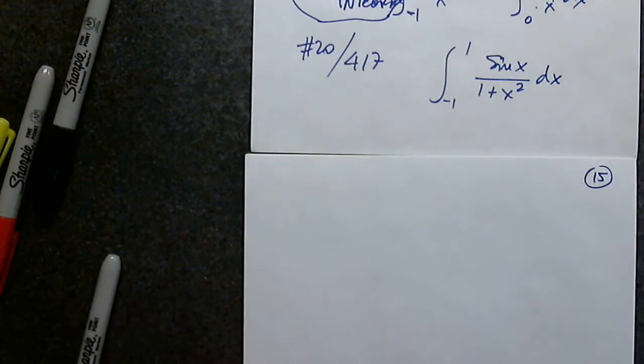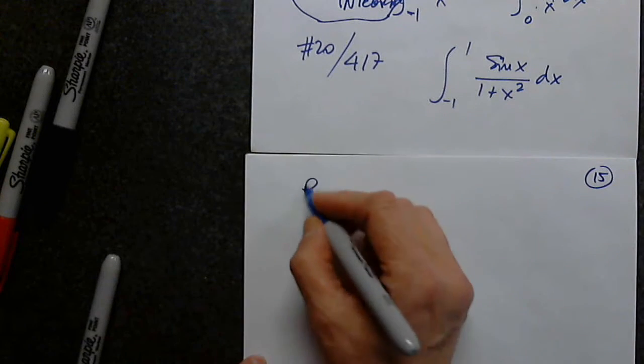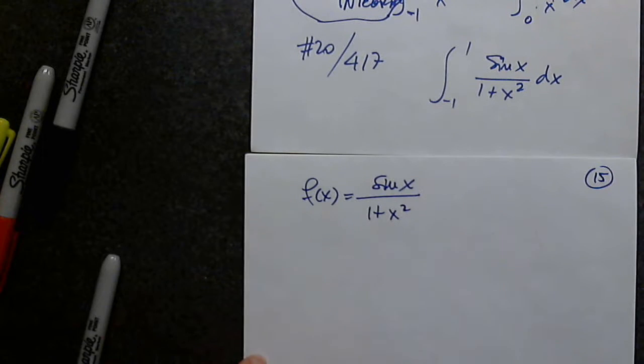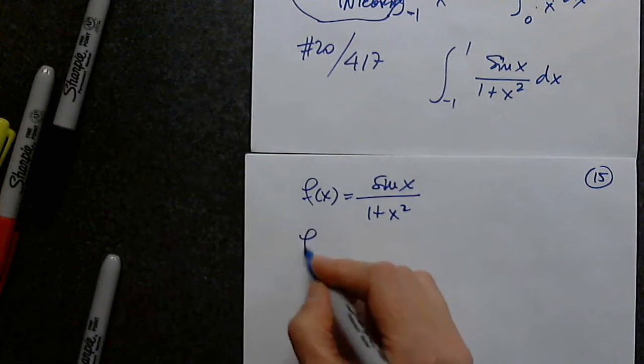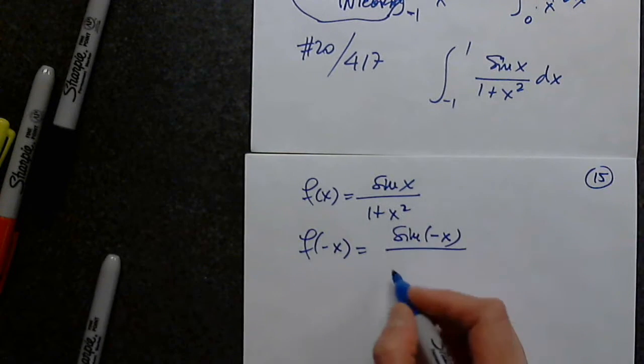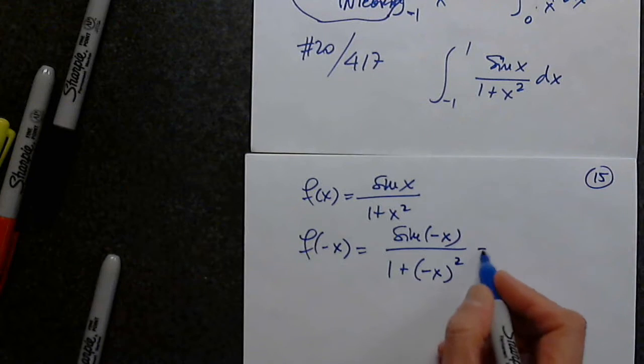Good. So now I look at this function. The function is sine x over 1 plus x squared. How do I show or find or determine whether a function is symmetric or not? What do I have to determine first? Yes. Very good. Thank you, Paul. F of -x. So sine of -x over 1 plus -x to the second power.